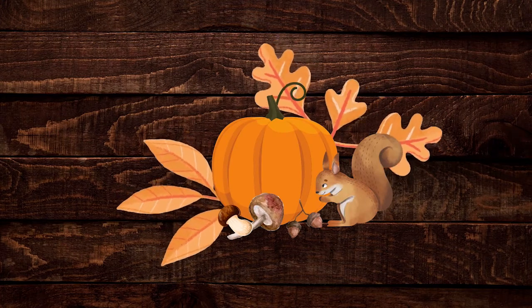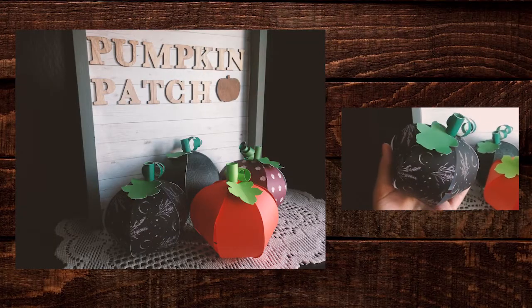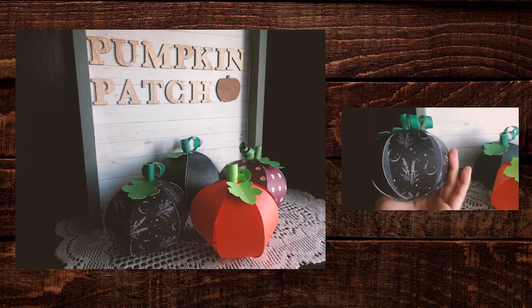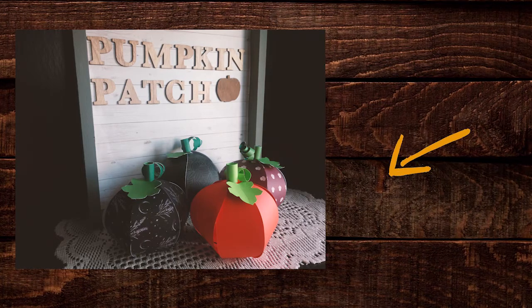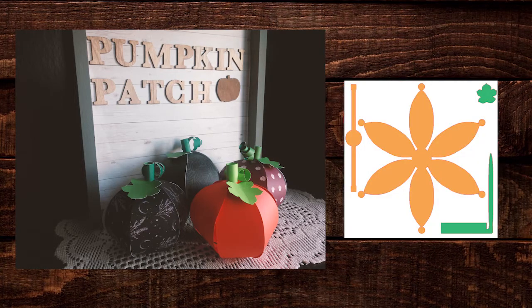In this video, we are going to design our own using paper. This can easily be done without a silhouette machine, and you can follow along by drawing the design using paper and pencil and cutting it out with scissors.